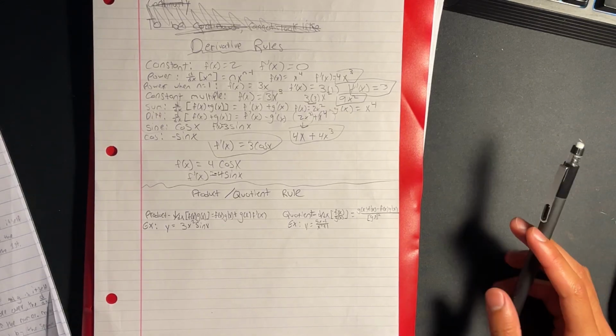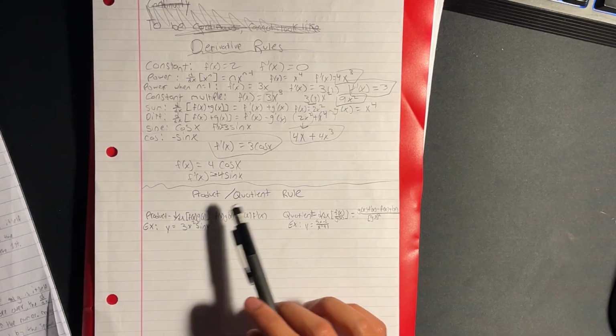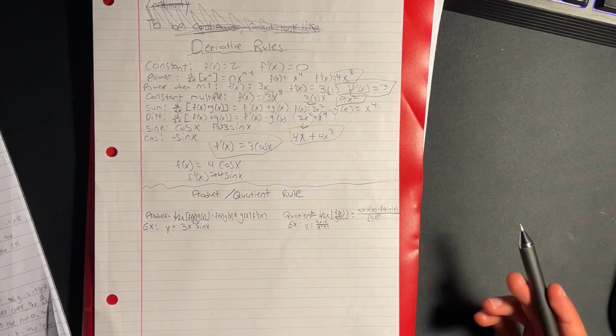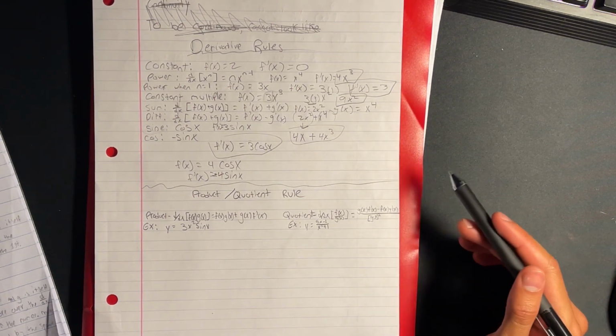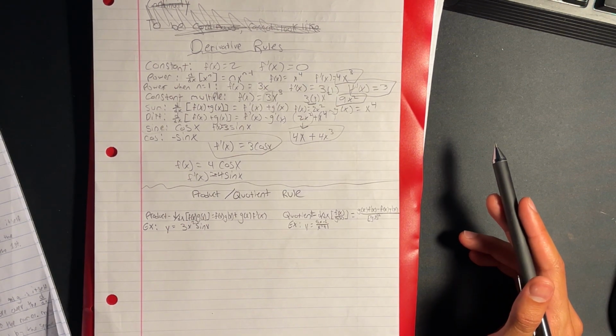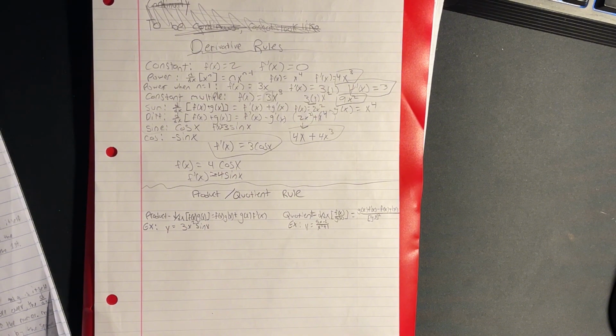Alright, so to continue with the derivative rules, we're going to go over the product and quotient rules. The product rule is when you're multiplying two different functions, and the quotient rule is obviously when you're dividing two different functions. So let's get into it. Start with the product rule.